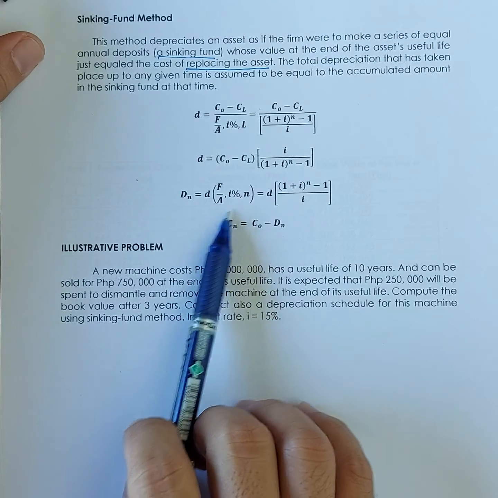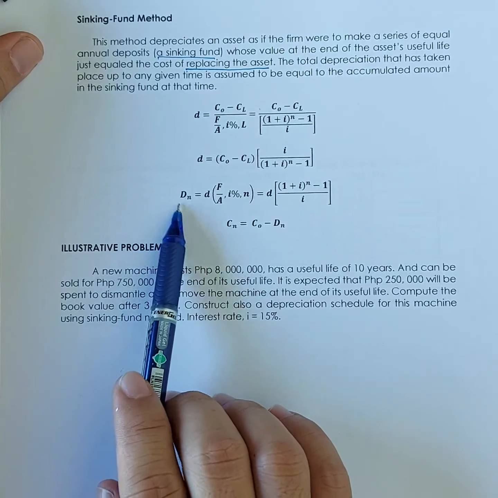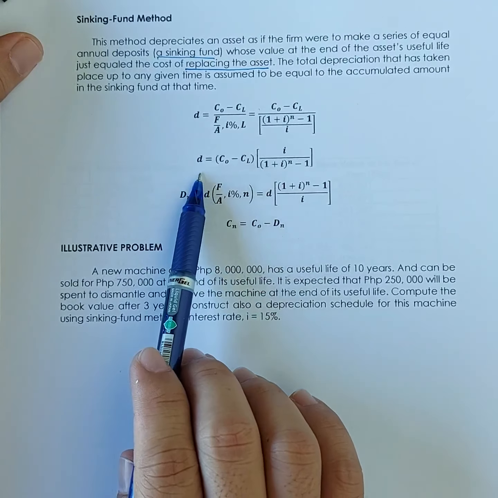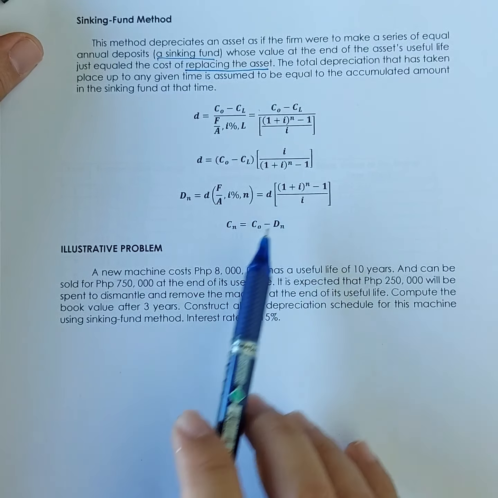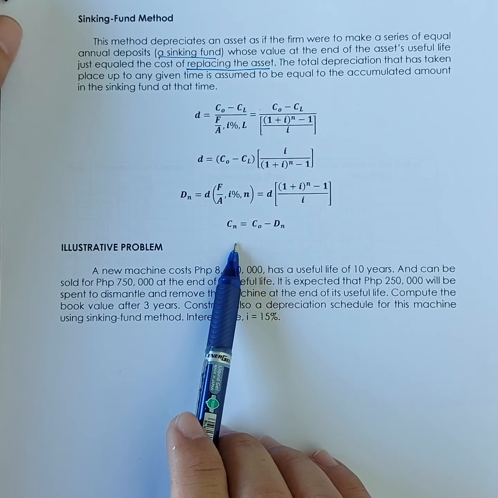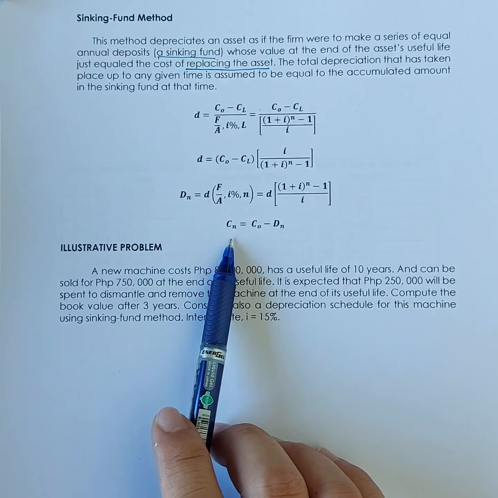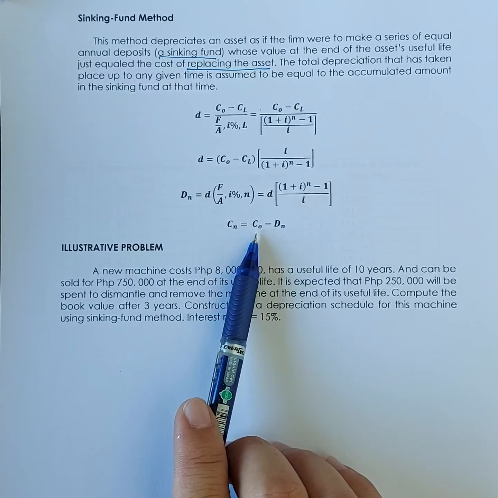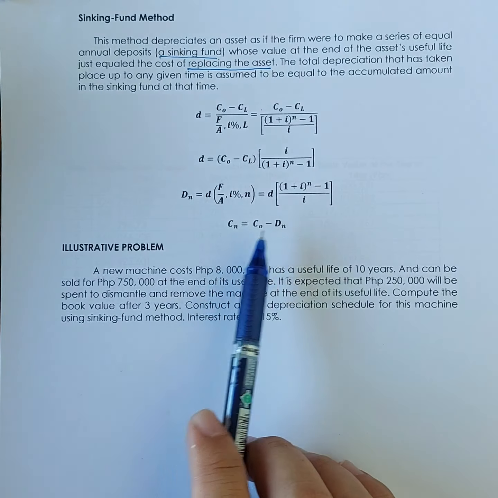Okay, so to compute for the depreciation at a certain year, DN, we simply multiply D, which we computed a while ago dito. Multiply lang natin siya D, and then ito na factor, and then CN, the book value at a certain year, it's equivalent to same pa rin CO minus yung depreciation, yung original cost natin minus the depreciation.